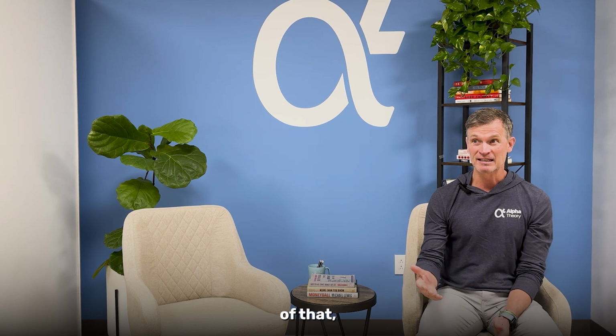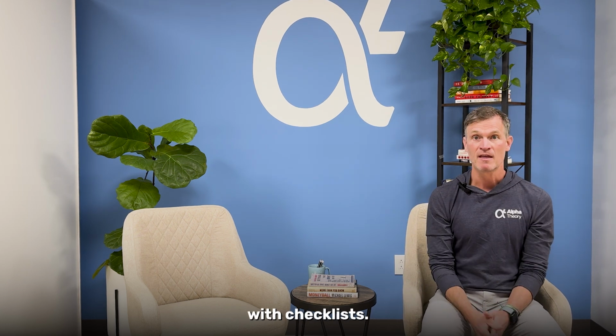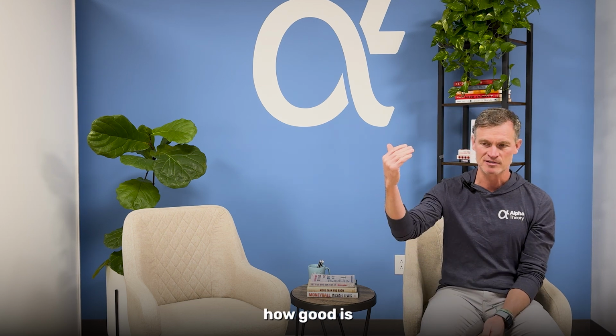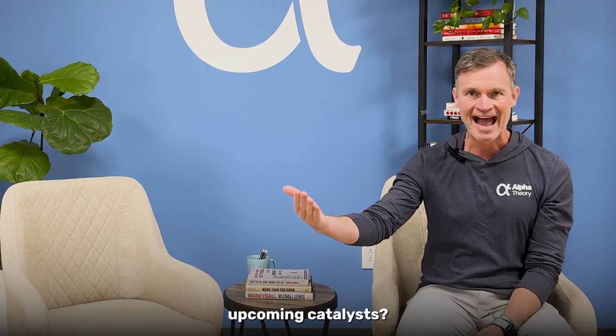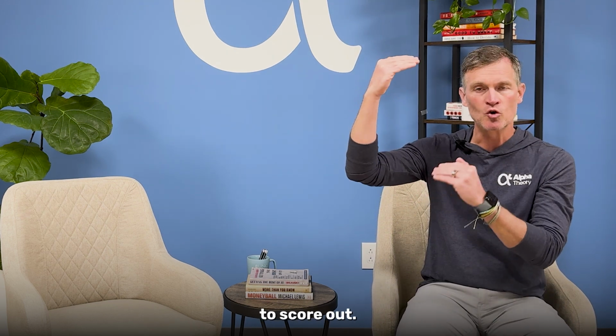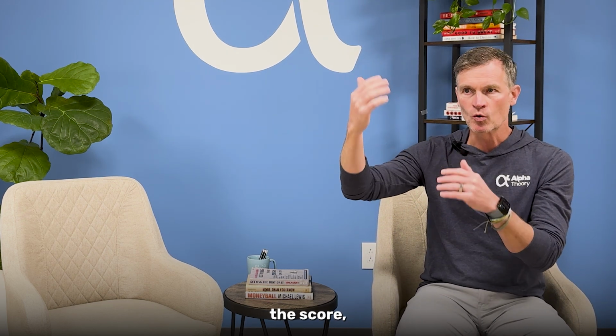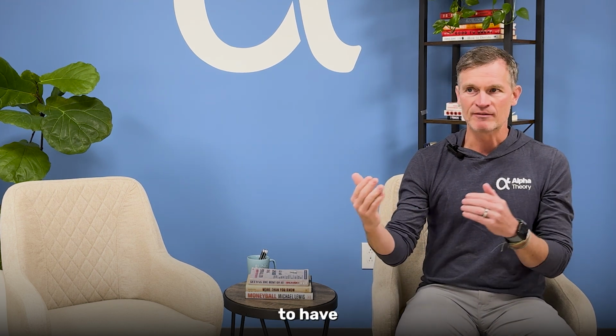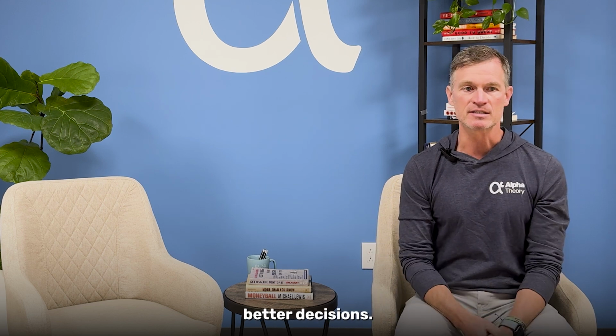On top of that, process-oriented position sizers come up with checklists. They come up with the things that matter to them when they size a position. It could be like, how good is the balance sheet? How good is the management team? What's my conviction level? Are there upcoming catalysts? How much work have we done? And these are things that they want to score out. The higher the score, the higher the confidence. The lower the score, the lower the confidence. And so by forcing yourself to have a checklist, you end up making better decisions.